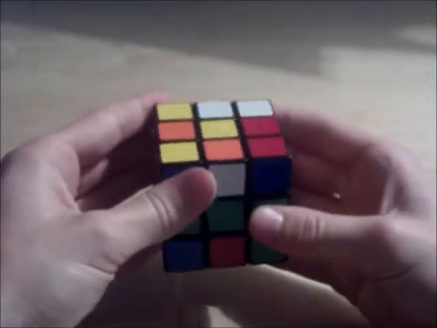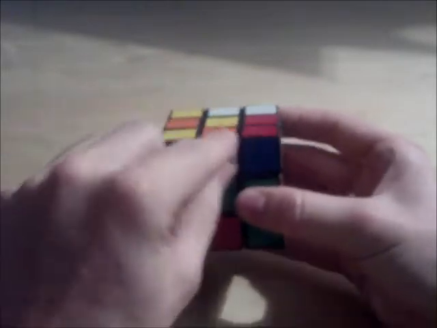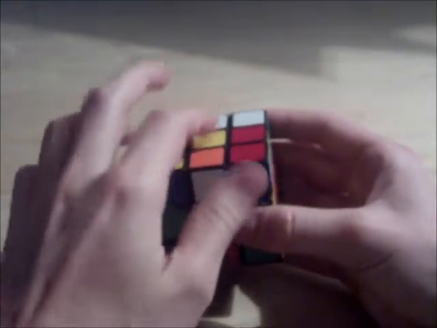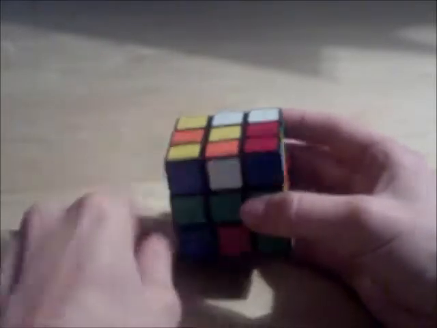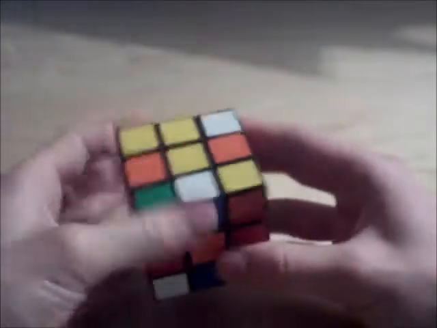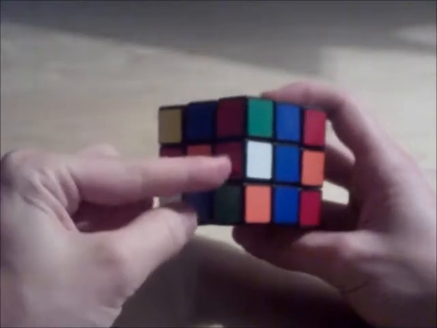The yellow is now our top face, as long as the edge piece is on the same face. As we can see, while the piece is there, the orange is facing up, not the white. I'll tell you how to do that in a minute. So what we're going to do is get them all there.